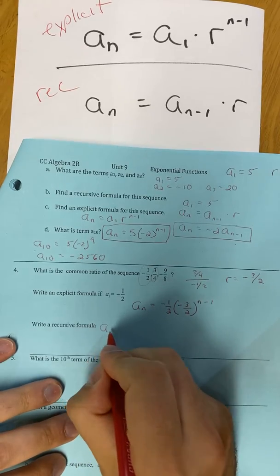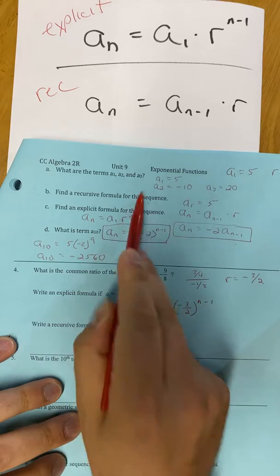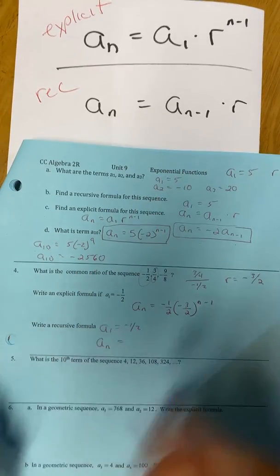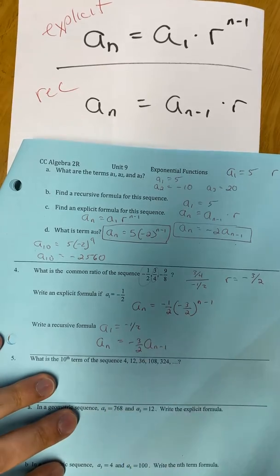Recursive formula, so a1 is -1/2, must state that. An is an minus 1 times r. So r is -3/2, and minus 1.